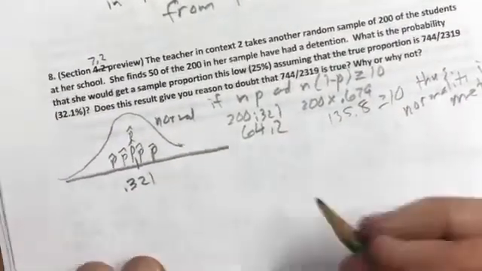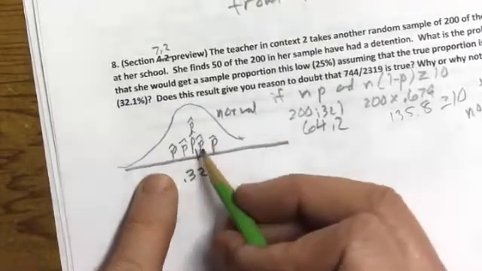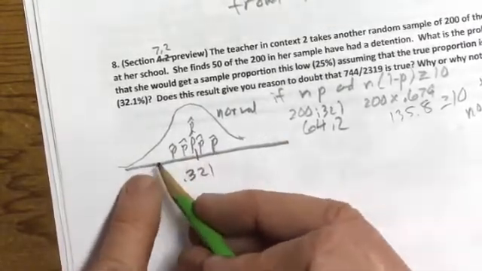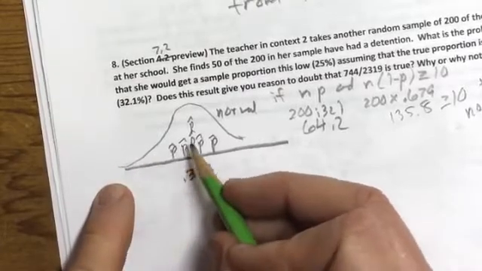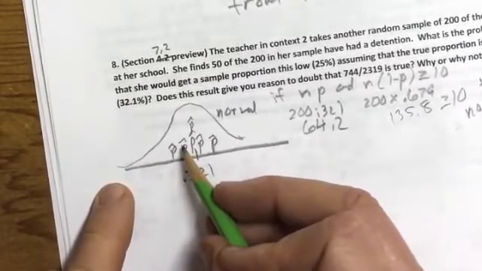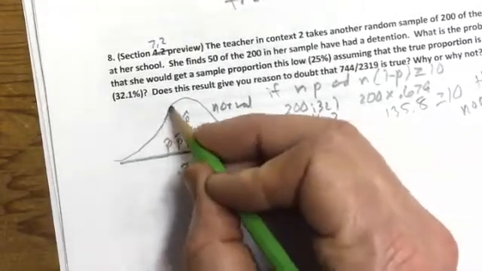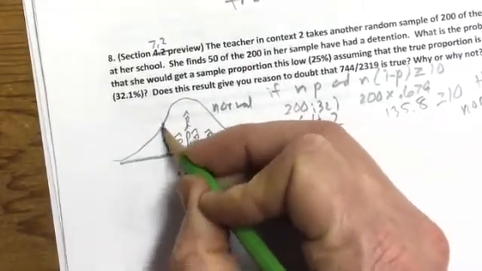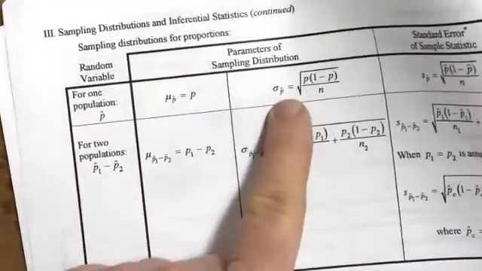Now the next question we have is we want to find how unusual it would be for one of these p-hats to be 0.25. Where is 0.25 down here? Is it way on the tail or is it up here? The way we figure that out is by the standard deviation. One standard deviation would be halfway down this hill there. So how far is it to there? Well, that's what these formulas tell us right here.